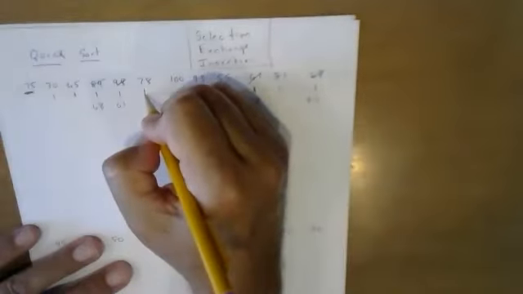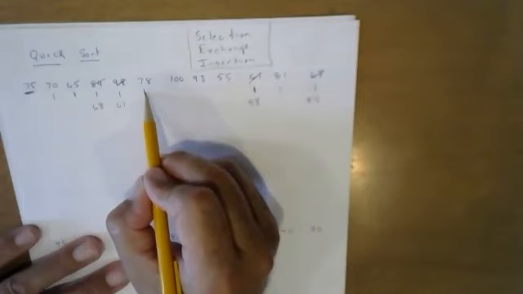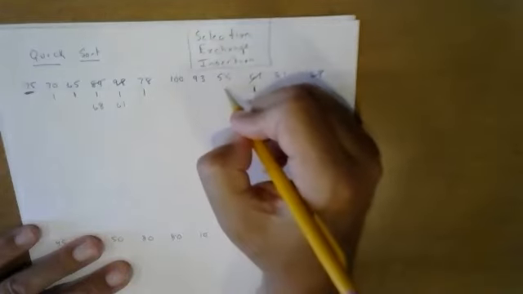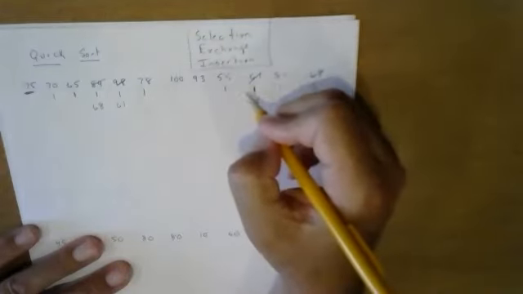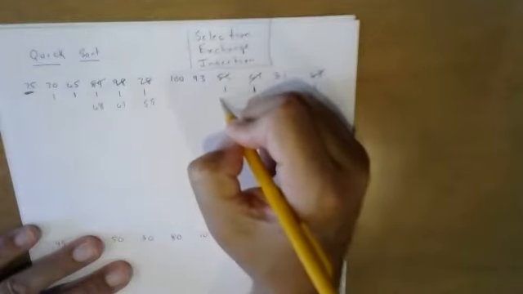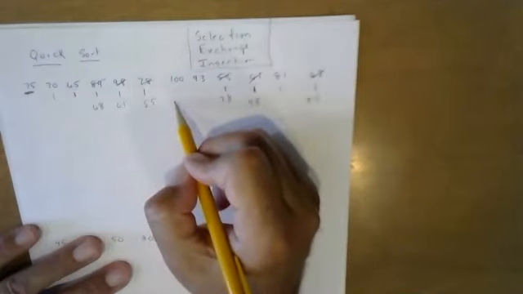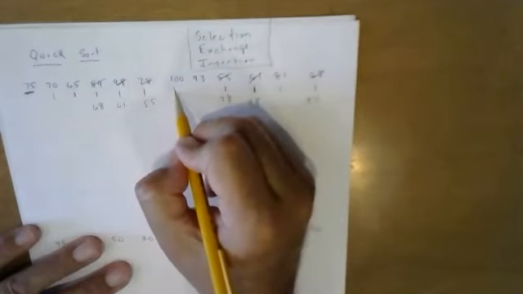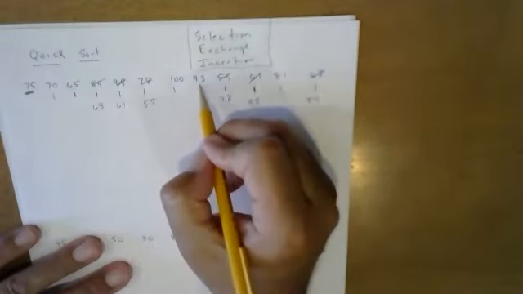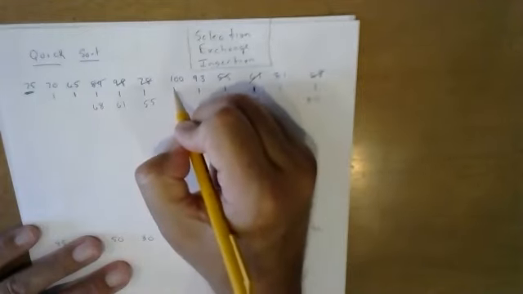I go to 78. Can it be swapped? It's bigger than 75, right? Yes. So now I'm going to go to the end. Is this smaller than 75? Yes. So now I can swap them. 55 and 78. I move to the next one. Is it greater than 75? Yes, it can be swapped. I come to this next one. Is it greater than 75? Yes. So now I come to the next one.